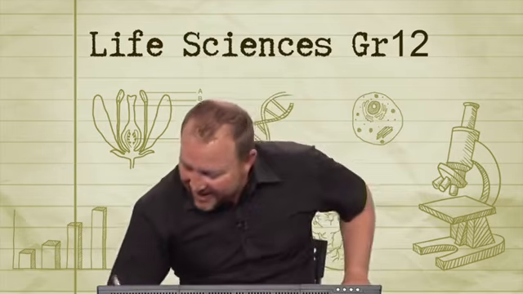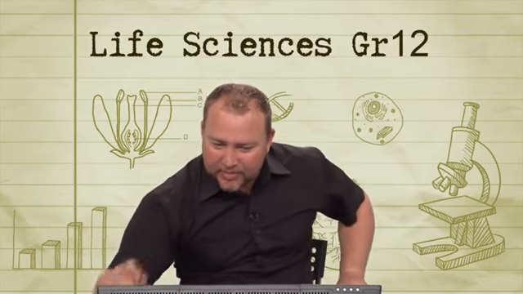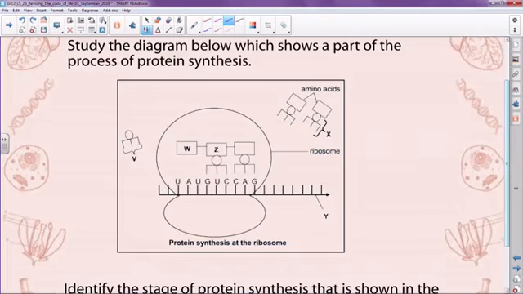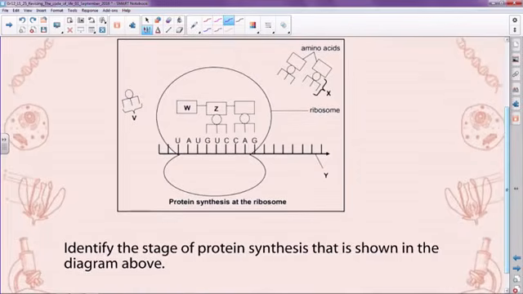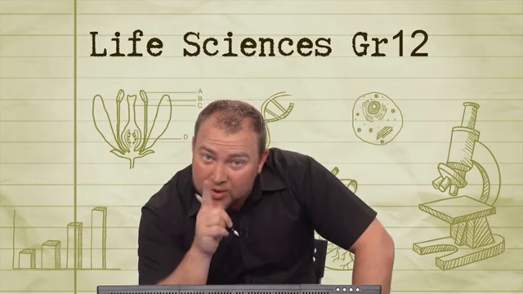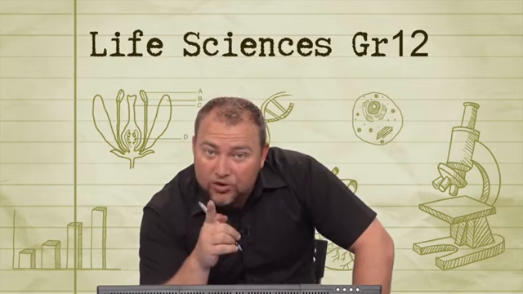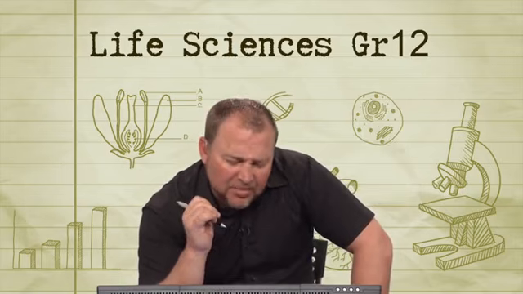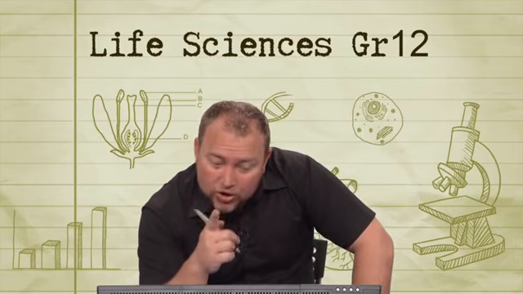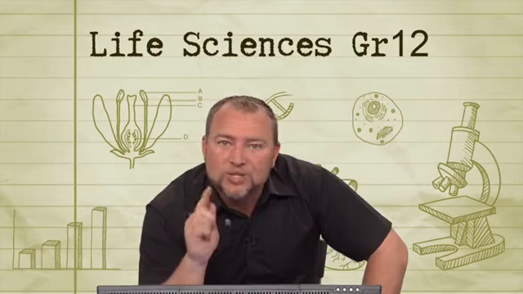I also thought so. Now, little question for you. Let's see how good you are. Okay, you've got to study the diagram below and answer the question. This process is on protein synthesis. It says, identify the stage of protein synthesis that is shown in the diagram above. I want a little bit of explanation with it. You must be able to understand and know why it is. I'm going to give you 2 minutes to do it. I want to know what process it is and why you say that. Okay, are you ready? Off you go.